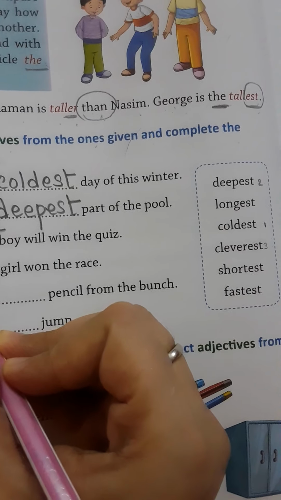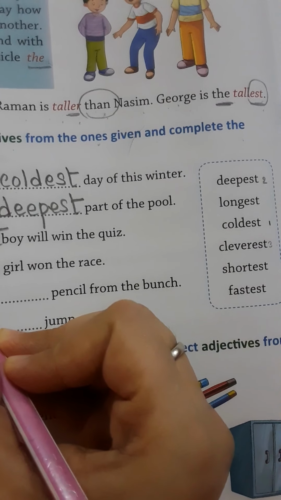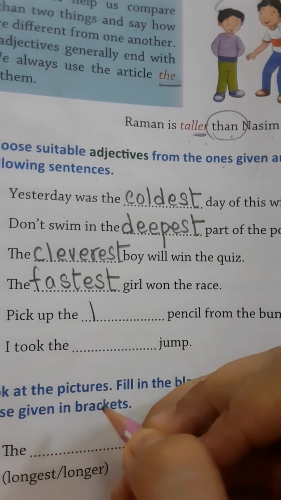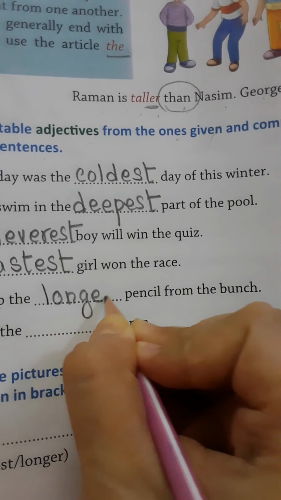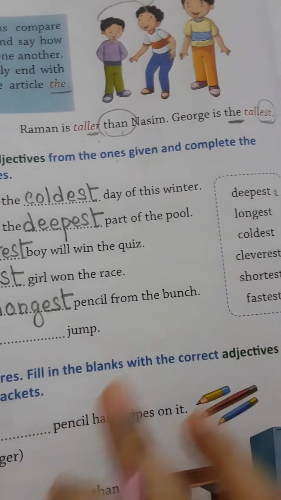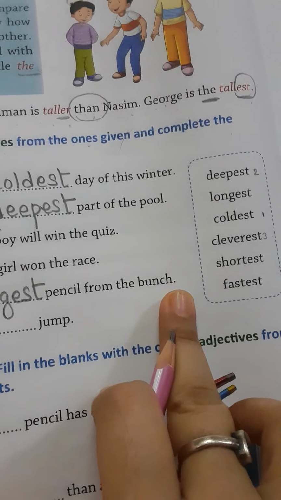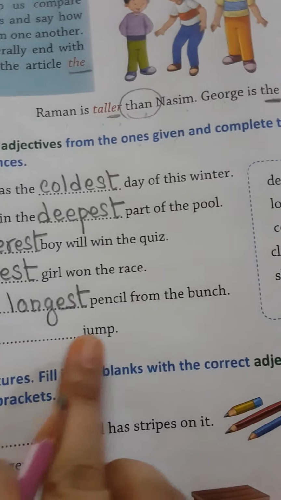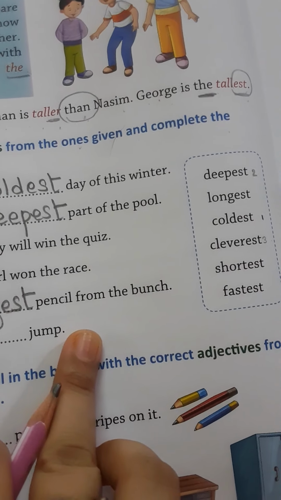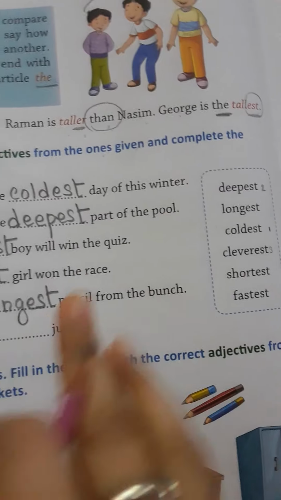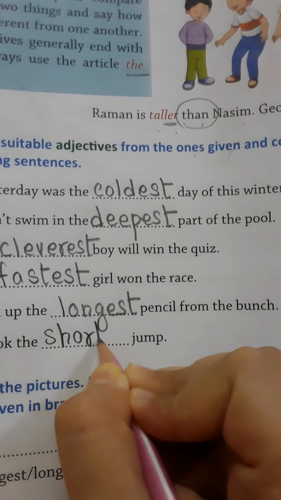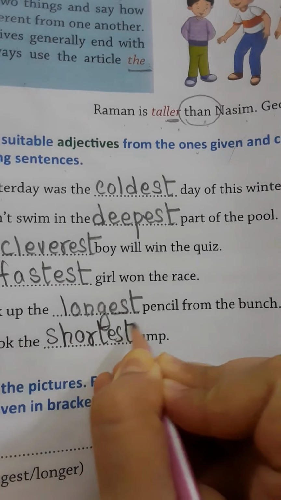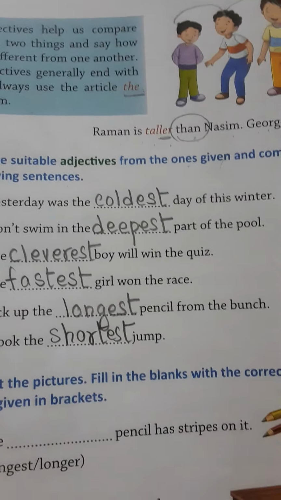Pick up the, you can write longest or you can write shortest also. Pick up the longest pencil from the bunch. I took the dash jump. I took the shortest jump.